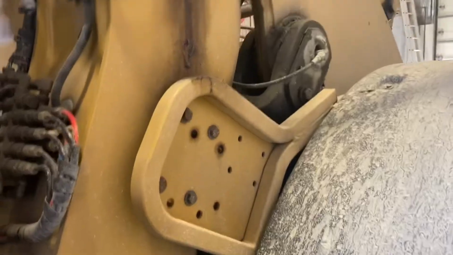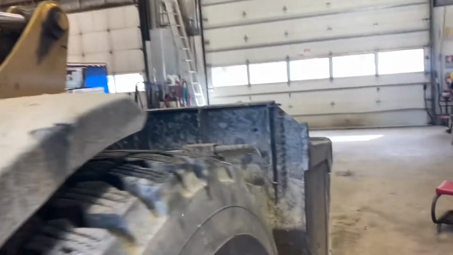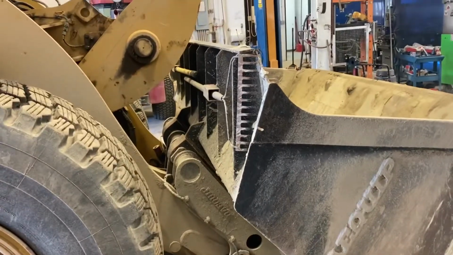Above the front diff. It's not going to be easy to get at. Okay, so hopefully you can get the boom back up in the air when you get it back to the shop. Like I say, you can't get the bucket off because you lose your bucket coupler function and everything.